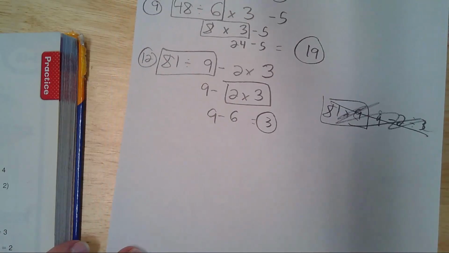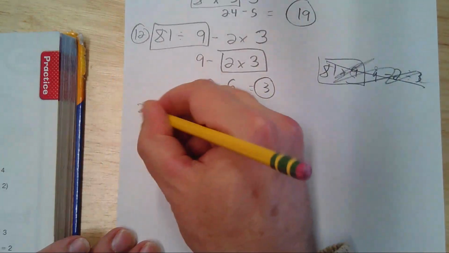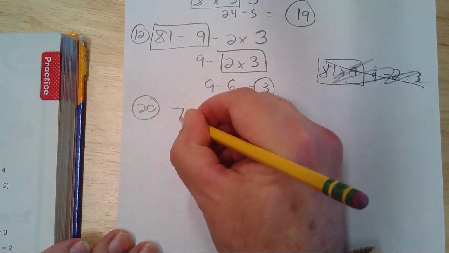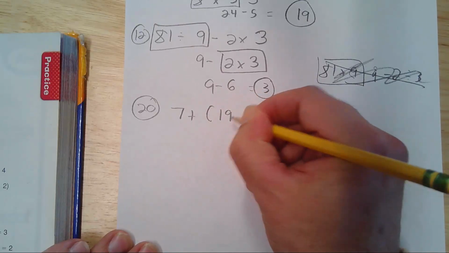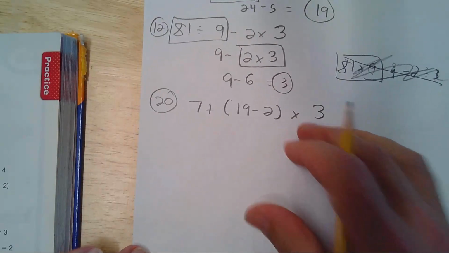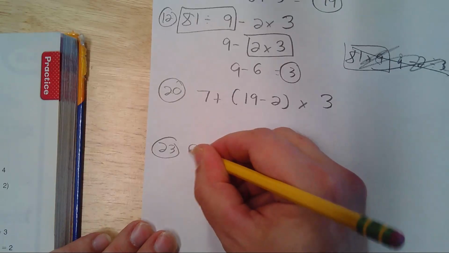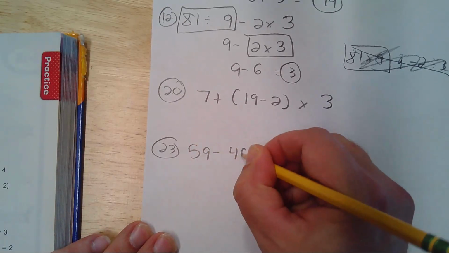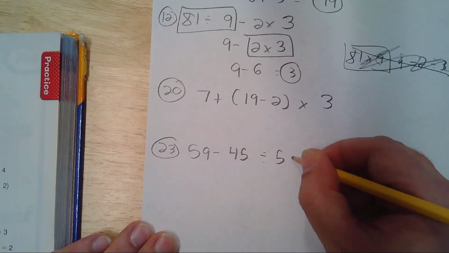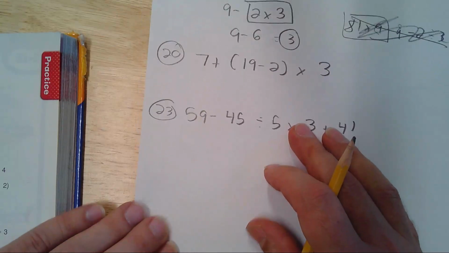Okay, let's see. Try numbers 20, 23, and 26.